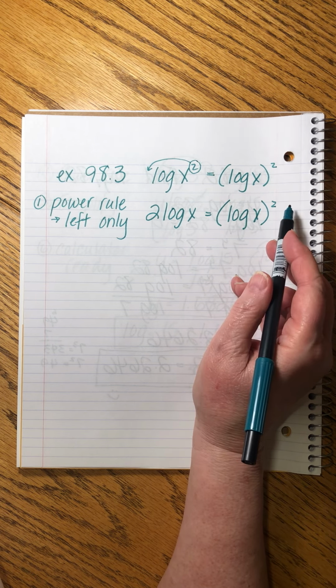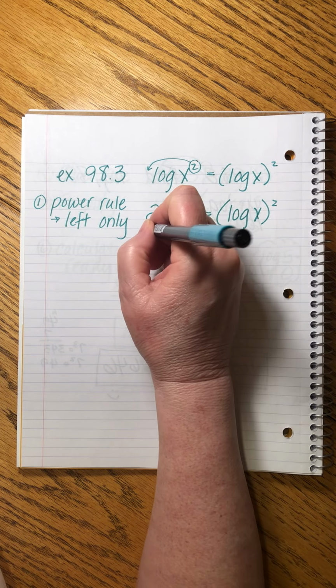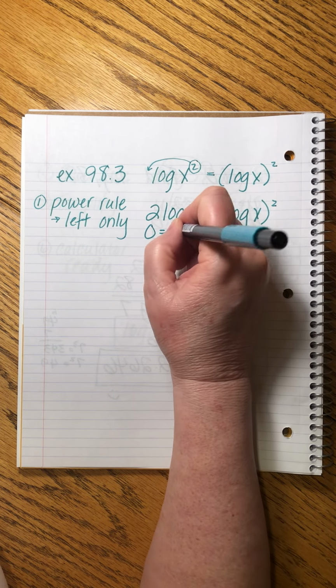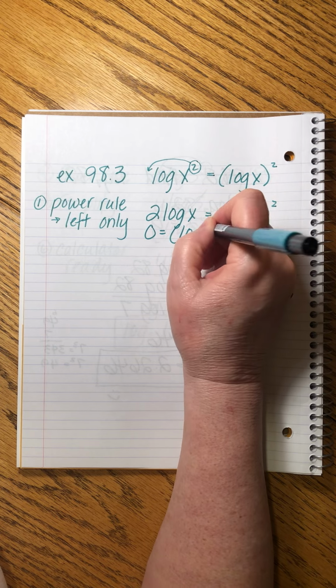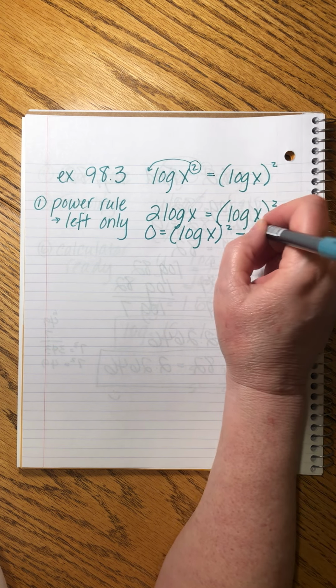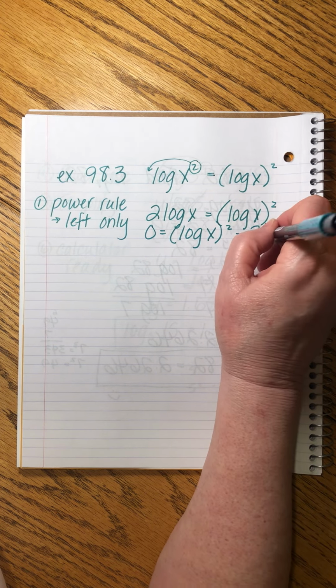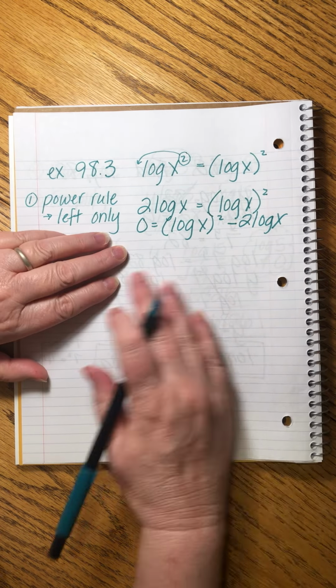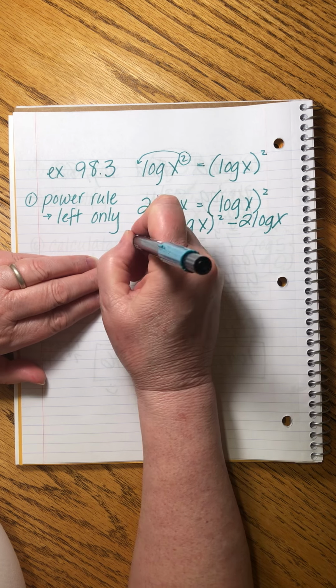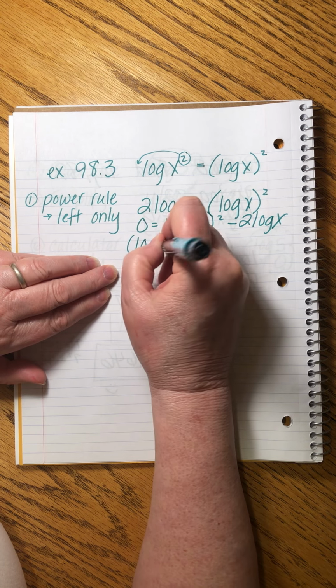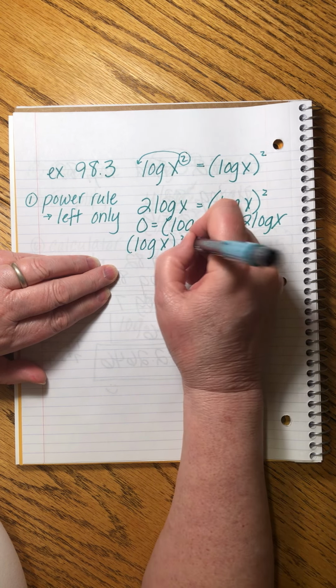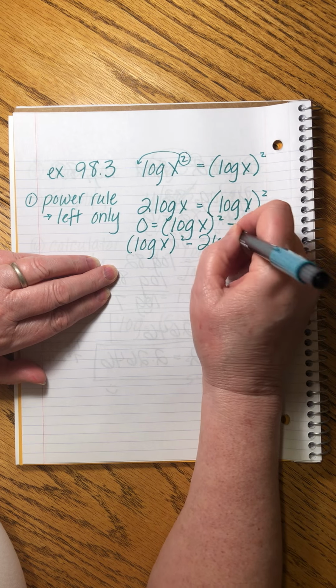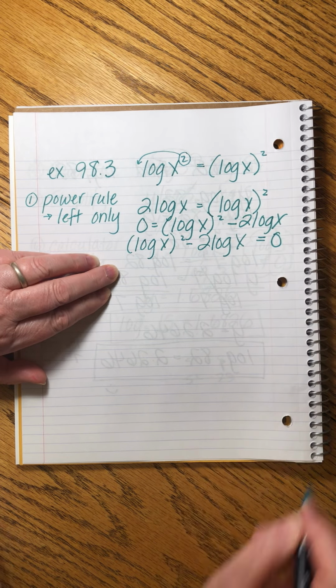So let's subtract this. It's going to be 0 equals log of x squared minus 2 log of x. I would like to write that in the other order because this looks weird to me. So I'm going to write log of x squared minus 2 log of x equals 0.